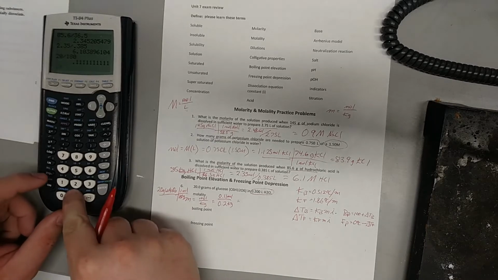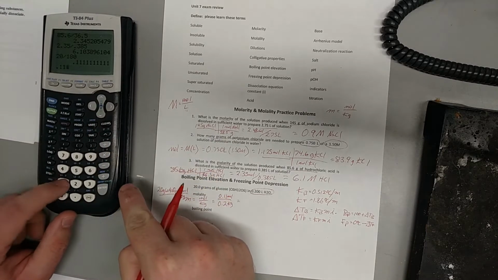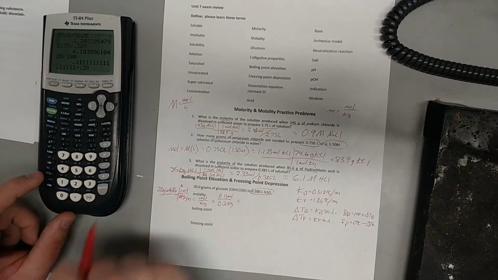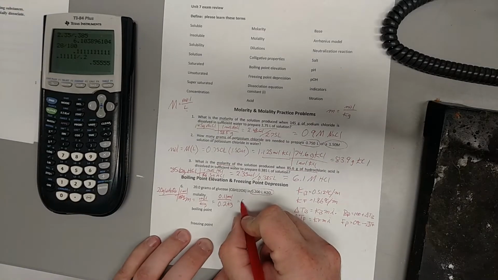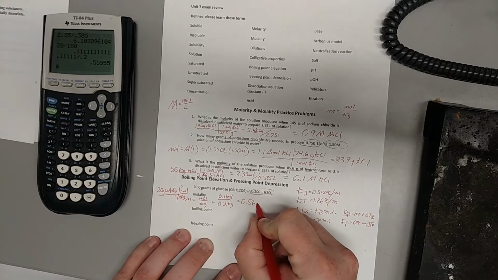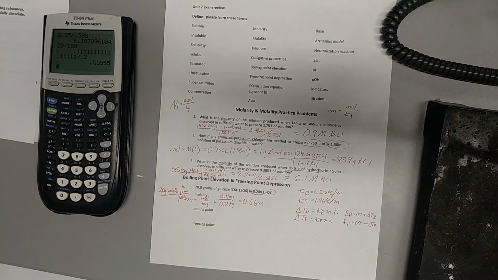So 0.111111 divided by 0.2 is 0.5555. So let's just call that a 0.56 little m glucose solution.